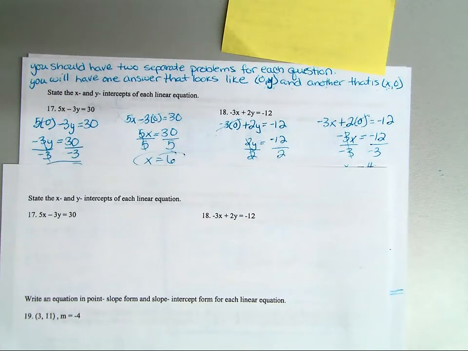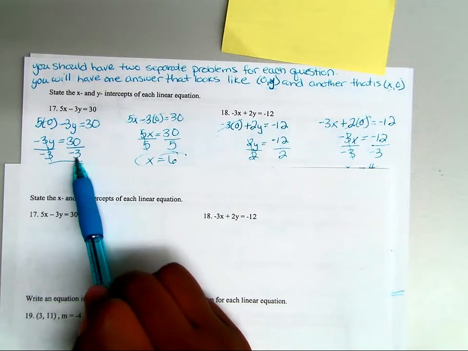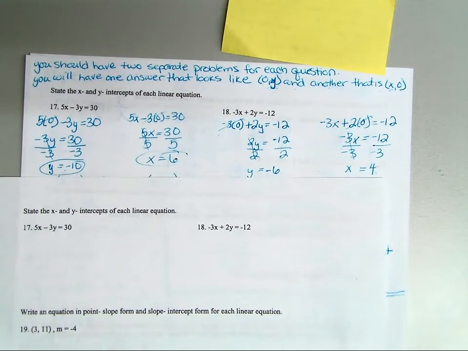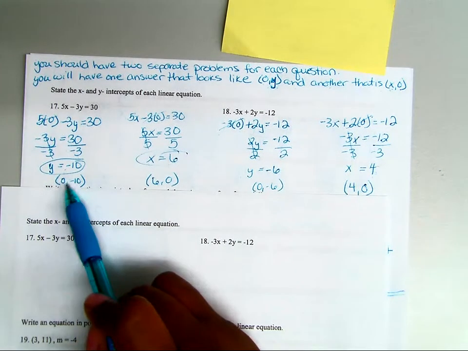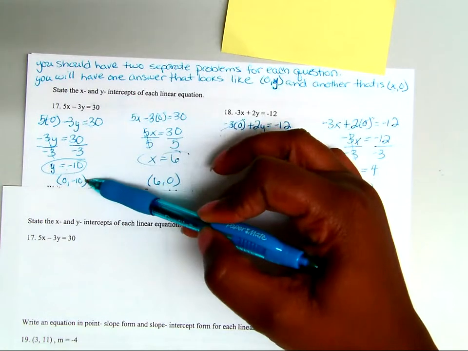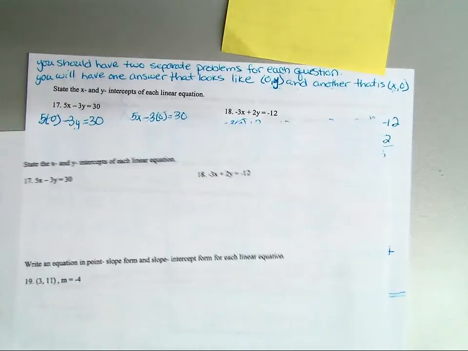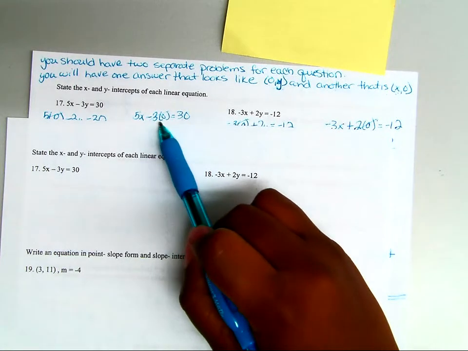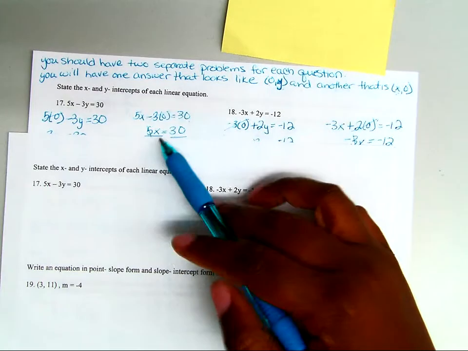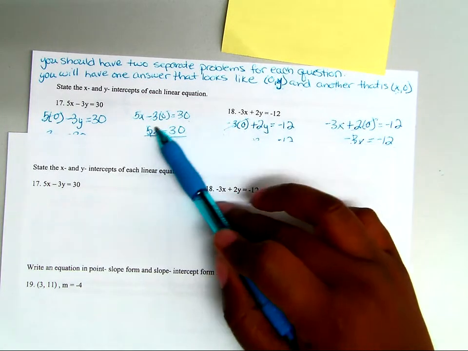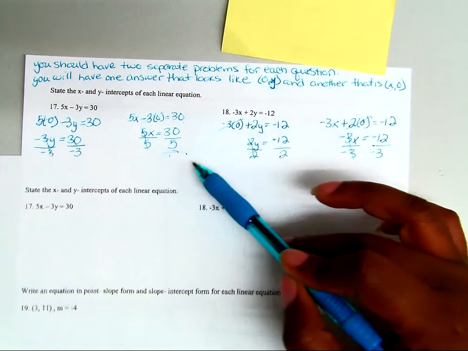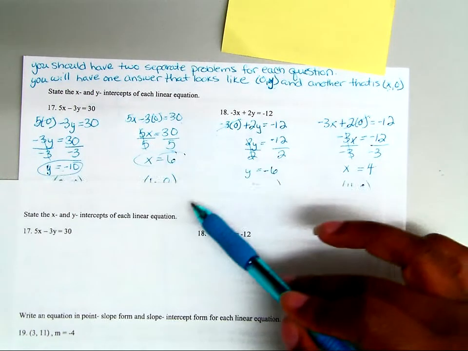I'll divide both sides by negative 3. This cancels, leaves me with y. This equals negative 10, so y equals negative 10. And then I rewrite it as a coordinate point. I'm not done. This is just my y-intercept. Now I got to find x. 5x minus 3 times 0 equals 30. I know anything times 0 is 0, so that brings me 5x equals 30. I'm trying to get x by itself, so I'm going to divide both sides by 5. 30 divided by 5 is 6, so x equals 6. I write it as a coordinate point.